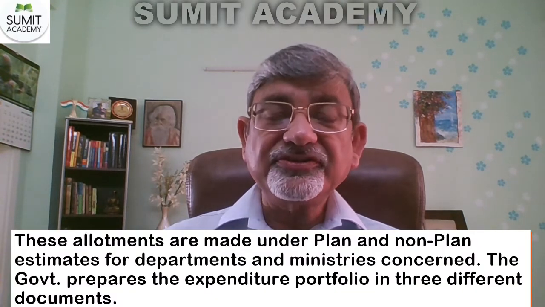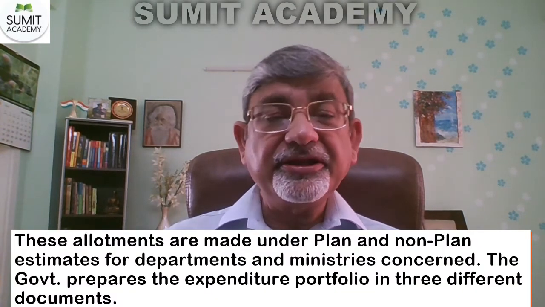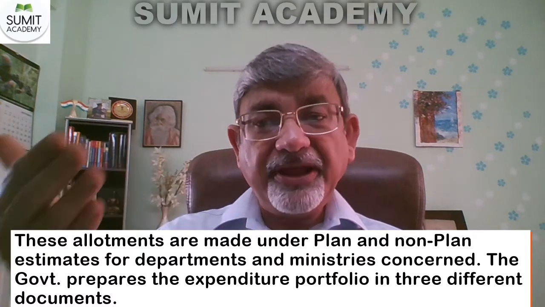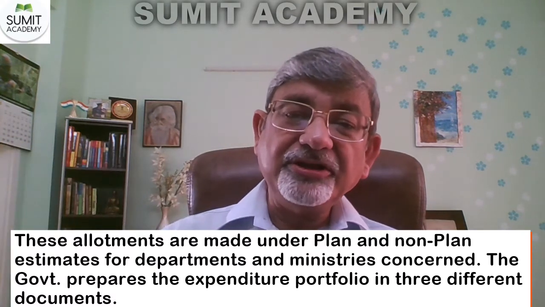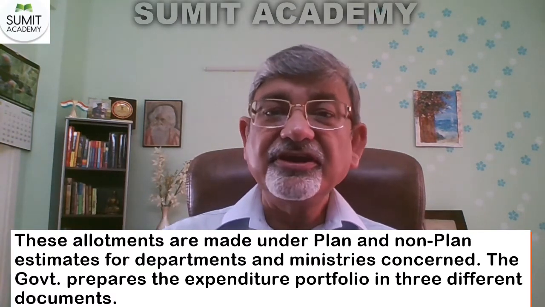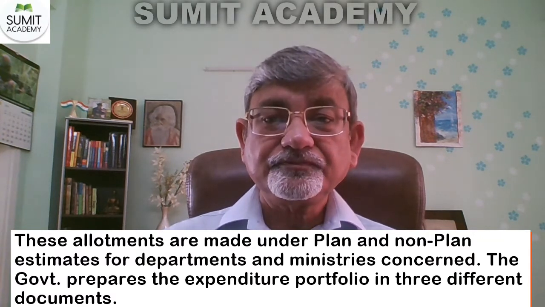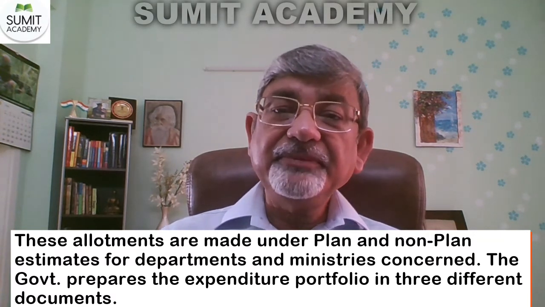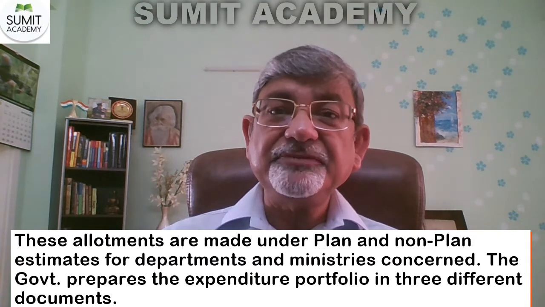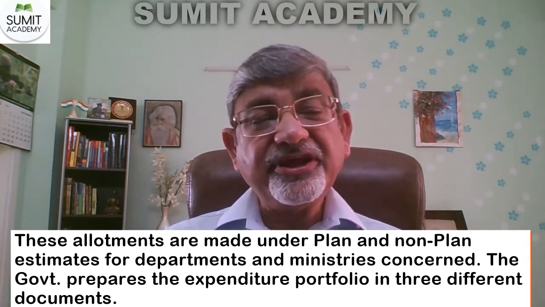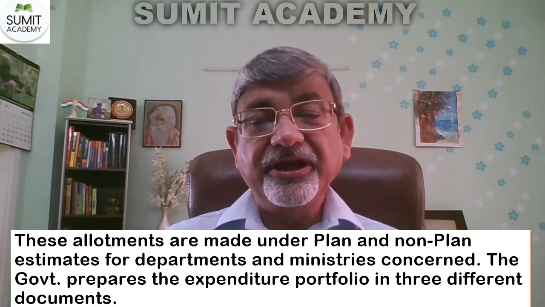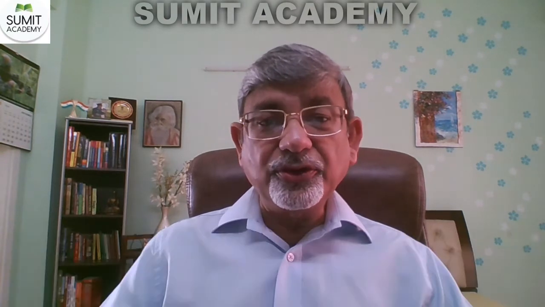These allotments are made under plan and non-plan estimates for departments and ministries concerned. The government prepares the expenditure portfolio in three different documents. Now, what are these? Let's have a look.